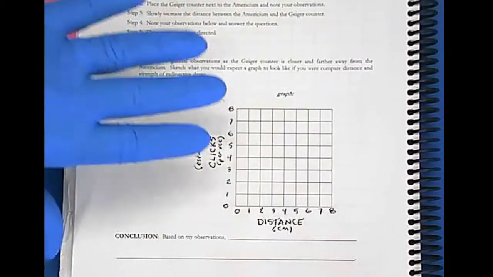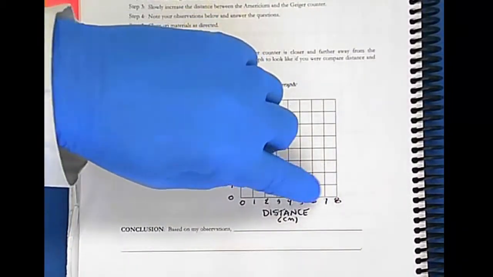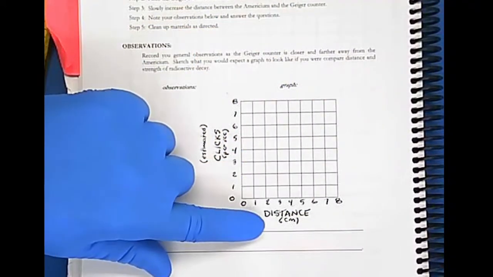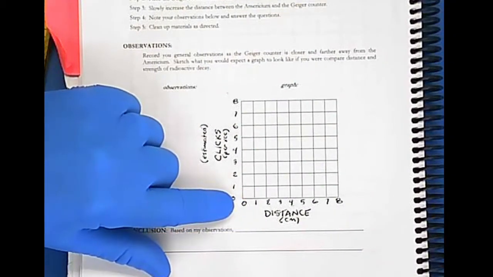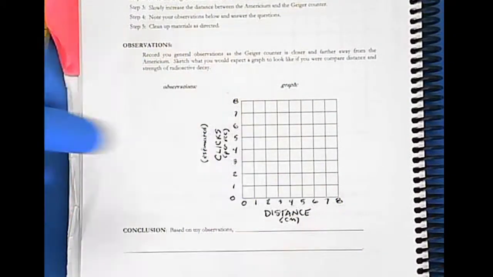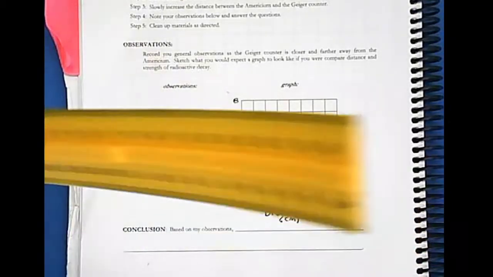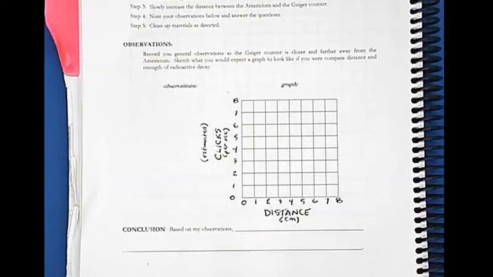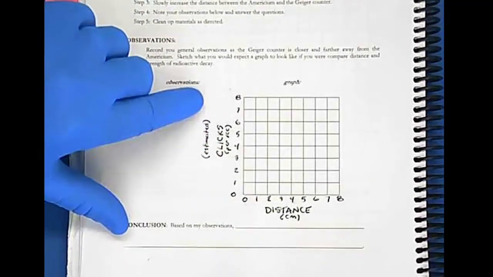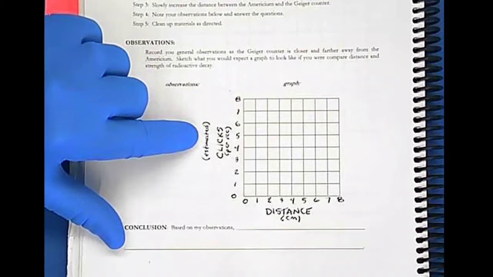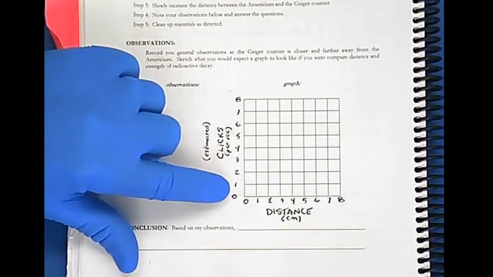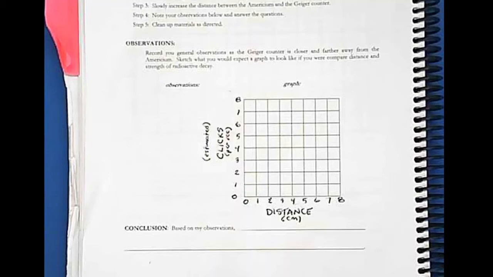So what are we going to be doing with it? Well, on page 176, there is a graph, and the graph looks like this. On the x-axis, I'd like you to label it distance in centimeters, starting with 0 up to 8 centimeters. So that's a pretty small distance. We're going to be using a ruler in this little activity to show this. And over on the y-axis, it's the estimated clicks per second from 0 to 8 clicks per second.